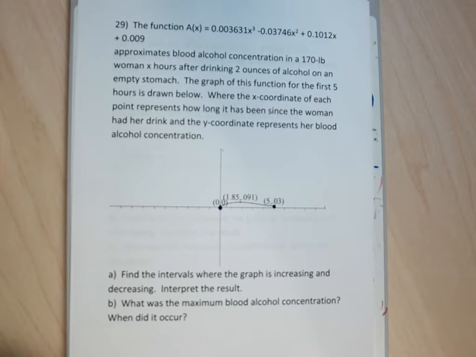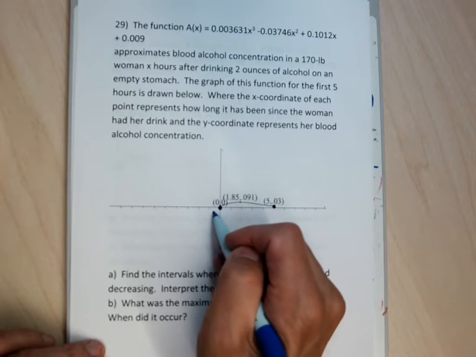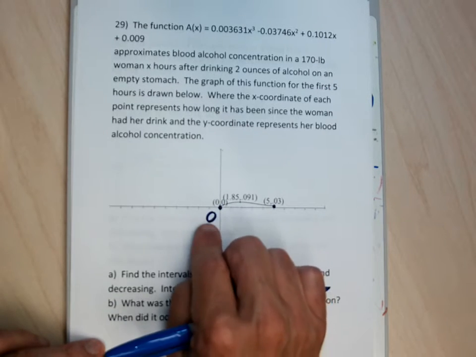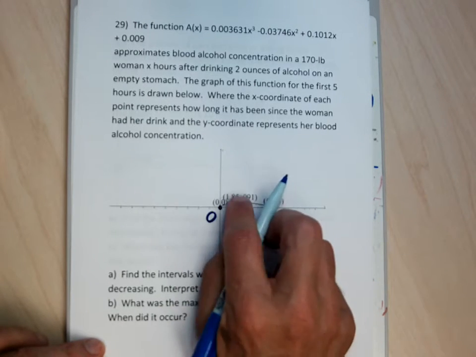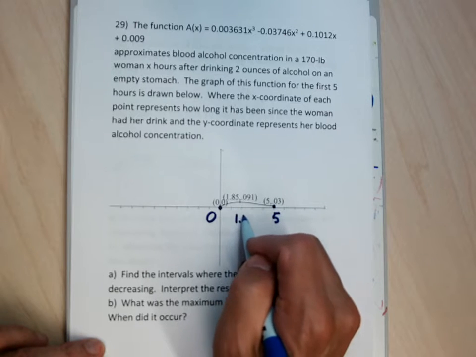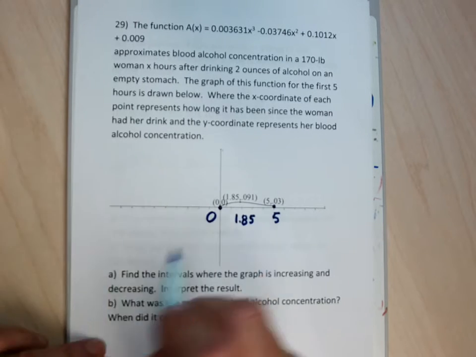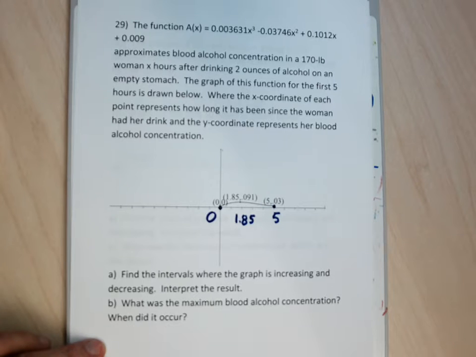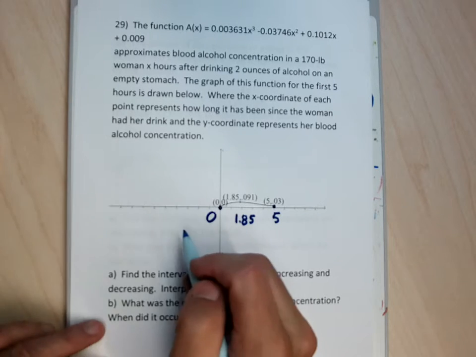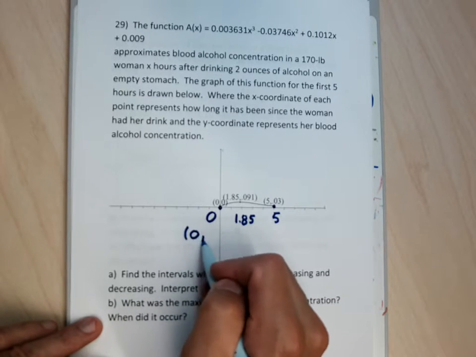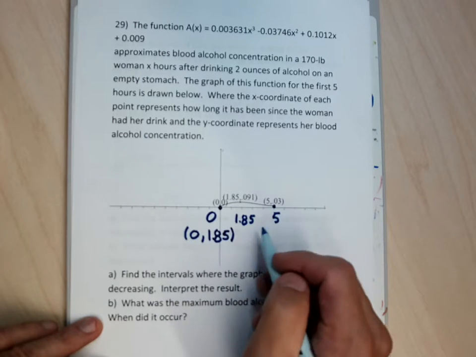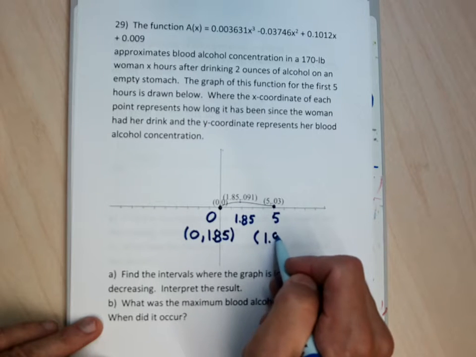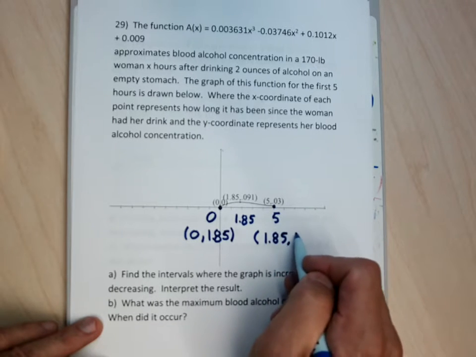And to get started, instead of putting the infinities on my x-axis, I'm going to put the x-coordinate of this point, which is 0 hours, the x-coordinate of that point, which is 5 hours, and the x-coordinate of the turning point, which is 1.85 hours, and throw those on my x-axis for my increasing and decreasing intervals. I'm going to create 2 intervals. The first interval is going to be 0 to 1.85, all round parentheses for increasing and decreasing. The second interval is going to be 1.85 to 5.